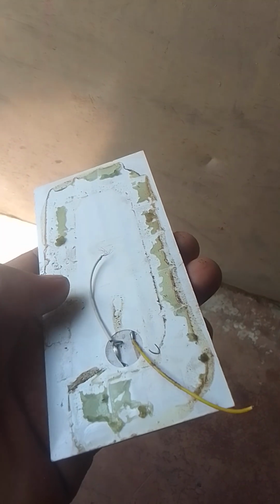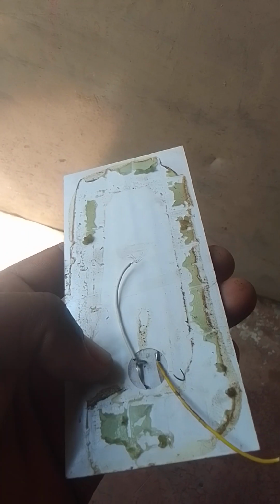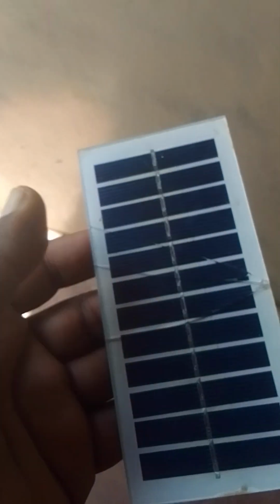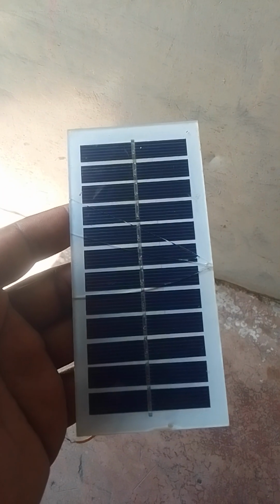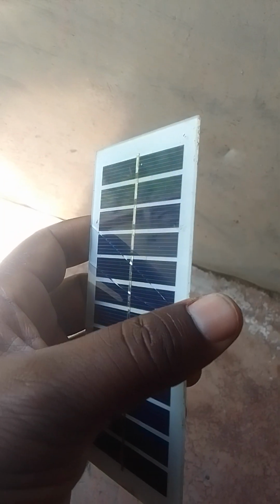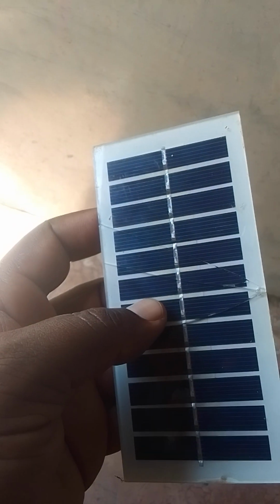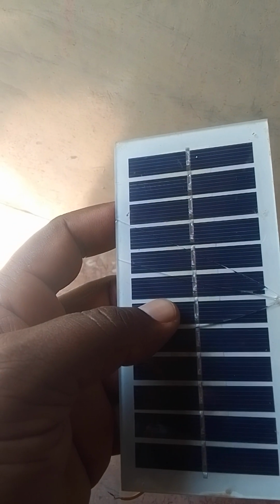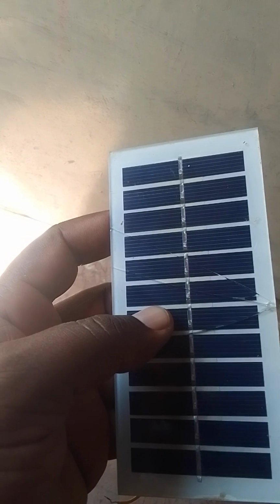If you are installing this, make sure you have diodes. What's the function of diodes? The charges flow in one direction. So during the day, it directs the charges to the battery, and it doesn't reverse back during the night. There are two types of diodes you can install in a solar panel: inline diodes and short circuiting diodes.